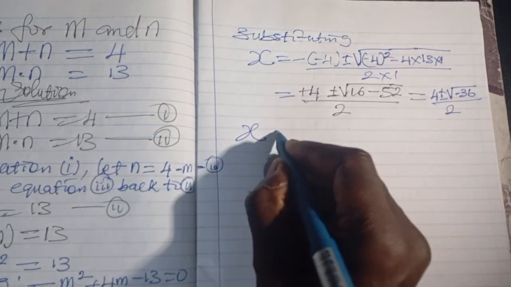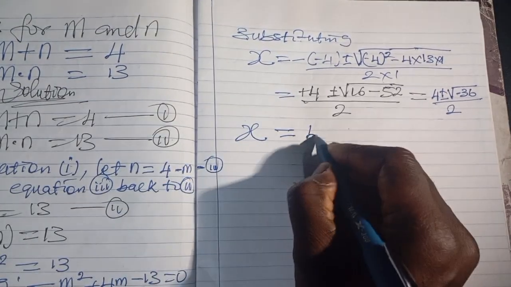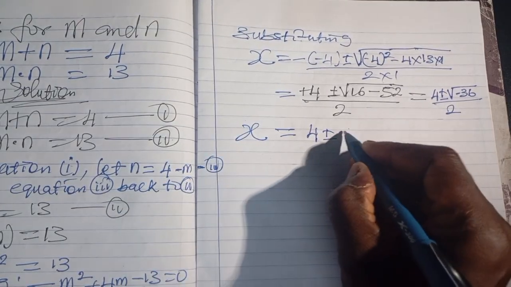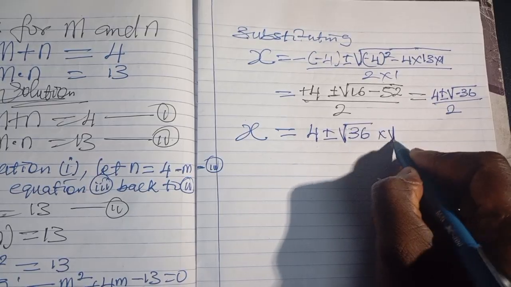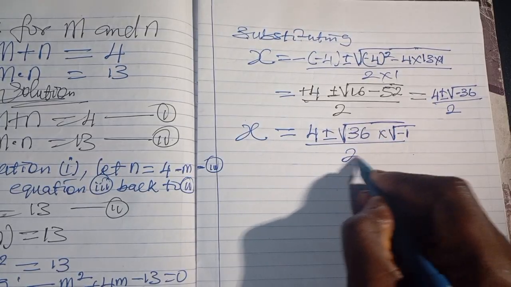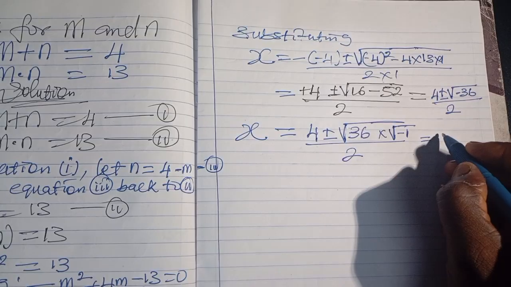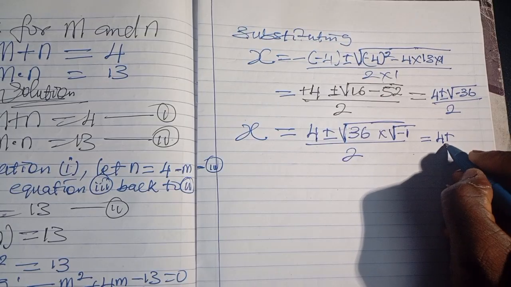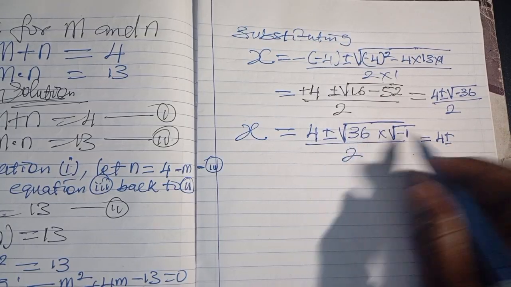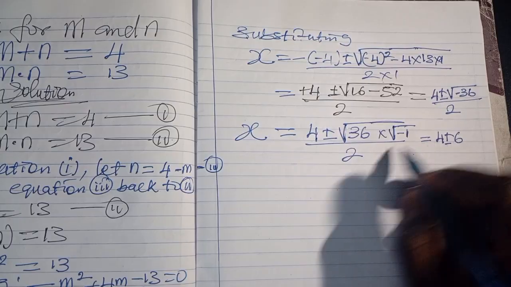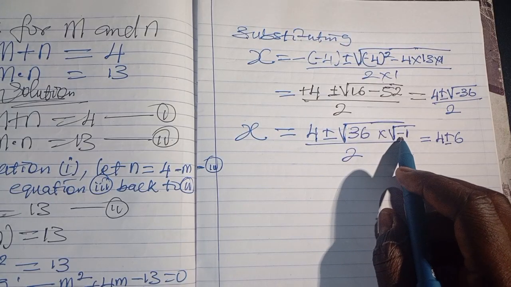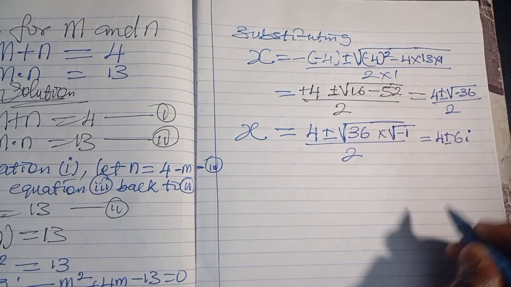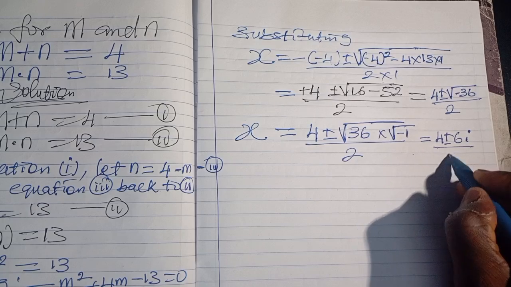So x will be equal to 4 plus or minus root of 36 multiplied by root of minus 1, all divided by 2. So this is equal to 4 plus or minus square root of 36, which is 6, then square root of minus 1 will give us i, all divided by 2.